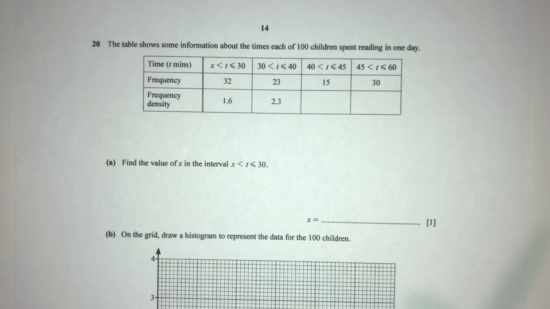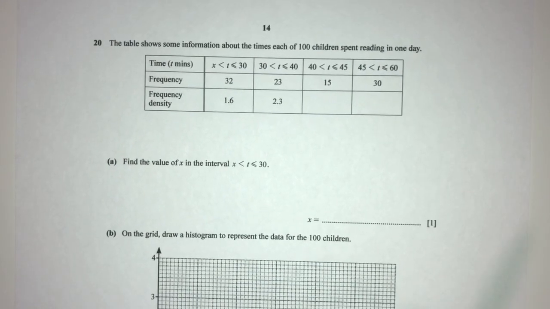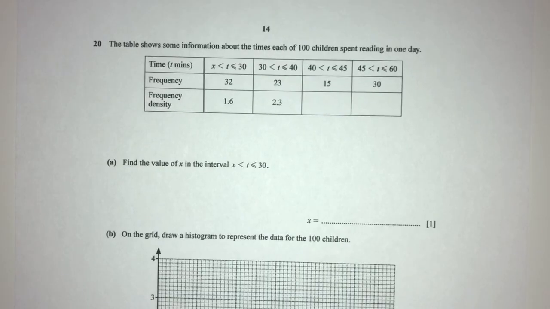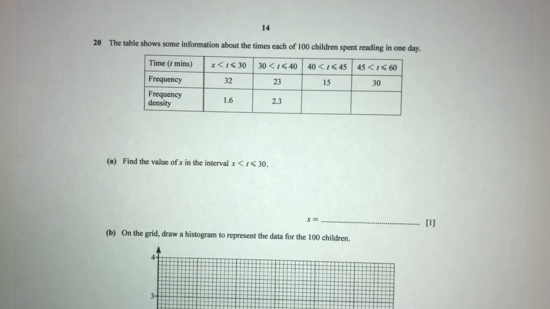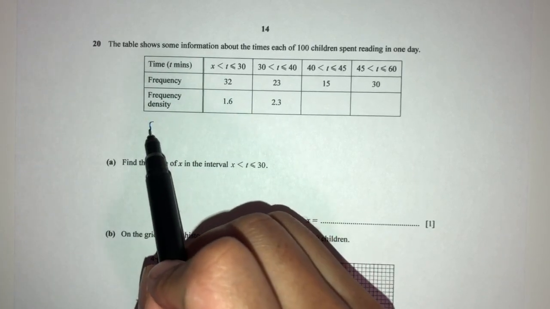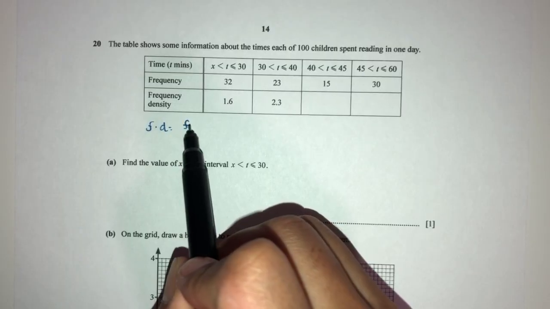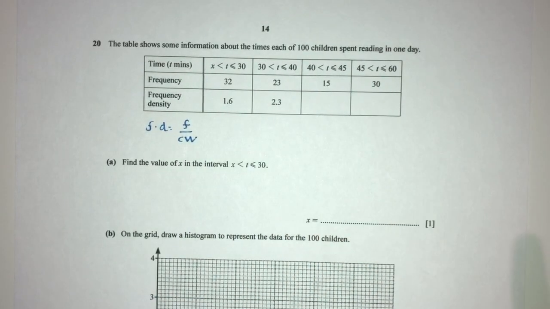Now let's move on to question number 20. The table shows some information about the times each of the 100 children spend reading in one day. Okay, good to know. We also have the frequency density. I guess the main point here is to know how you find this one. Frequency density is equal to frequency divided by class width. That's the main thing to know.